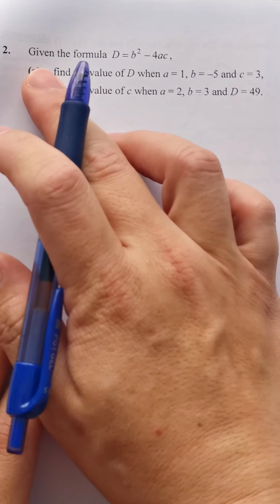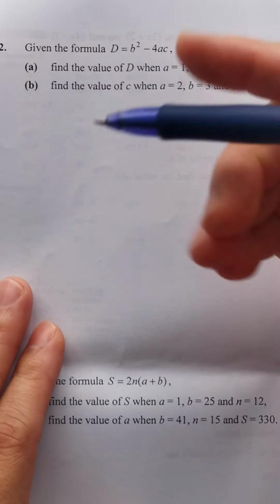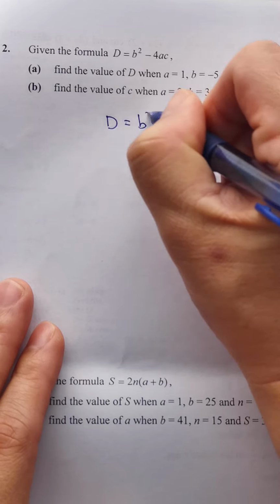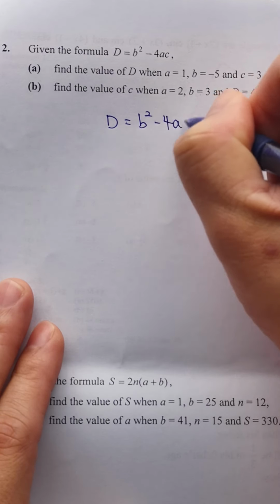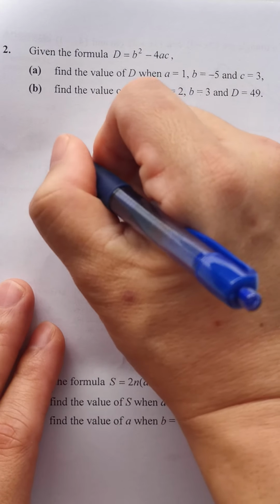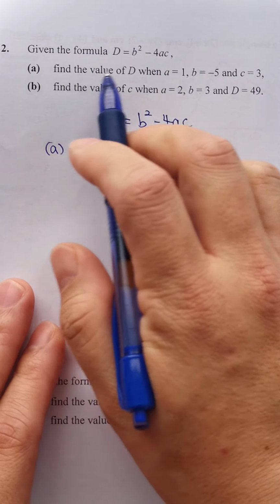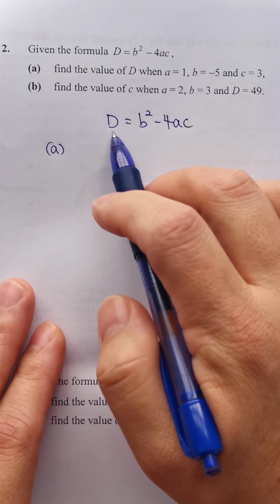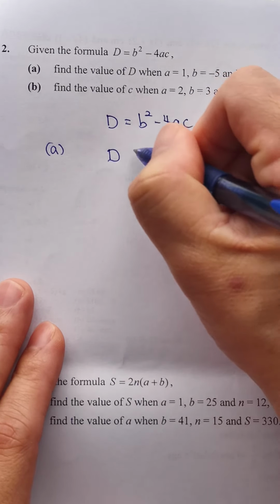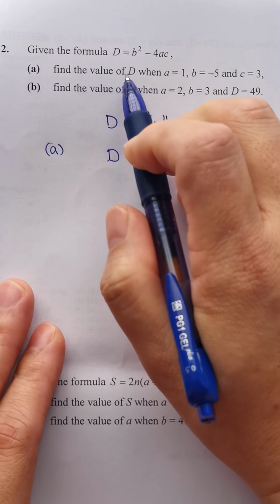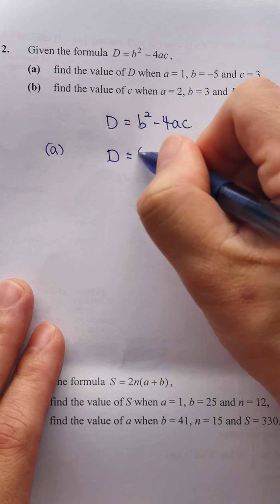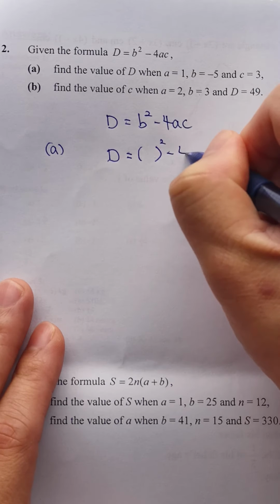Question number 2. The formula given is D equals B squared minus 4AC. Question A was asking, find the value of D. So we want to find this value of D. What you can do is write down D equals to something, because they want you to find the value of D, and the rest of the variables you can represent with a bracket.